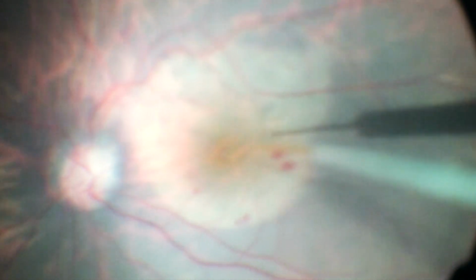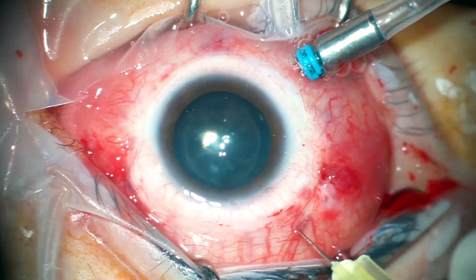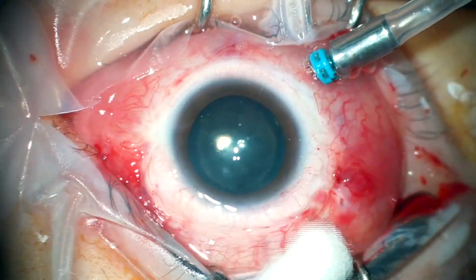The surgery is finalized with a fluid-air exchange, and non-expansile concentration C3F8 gas is placed at the end of the surgery.